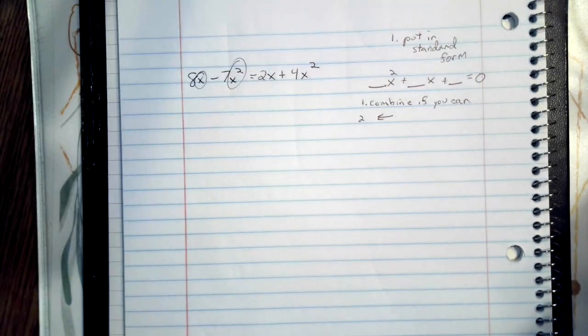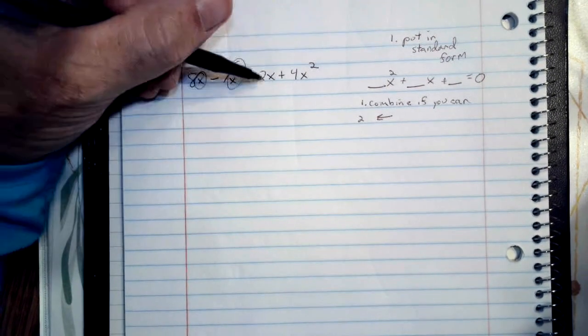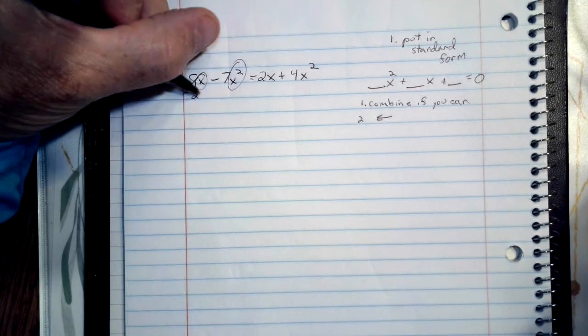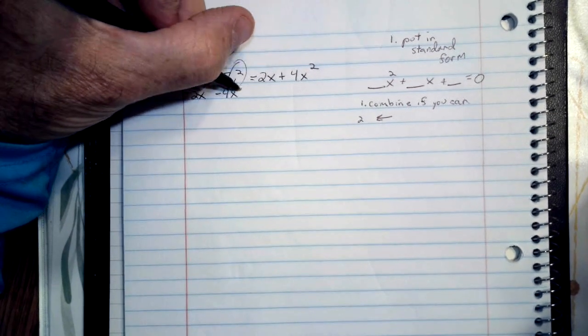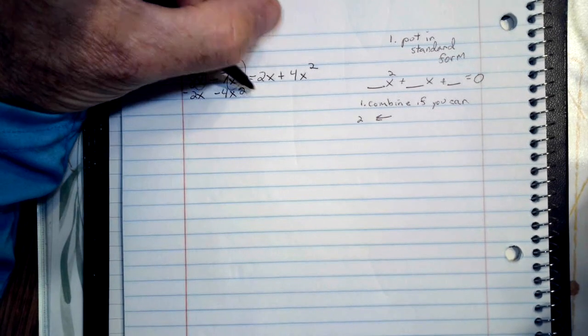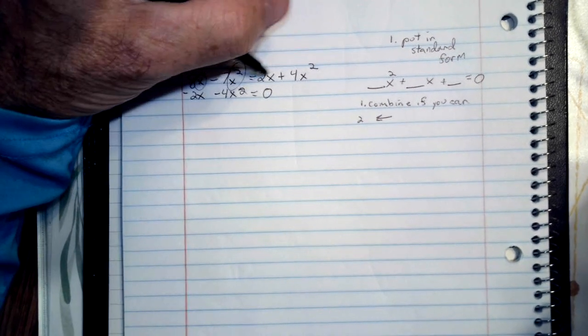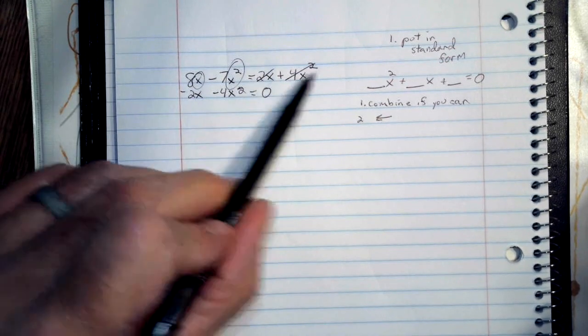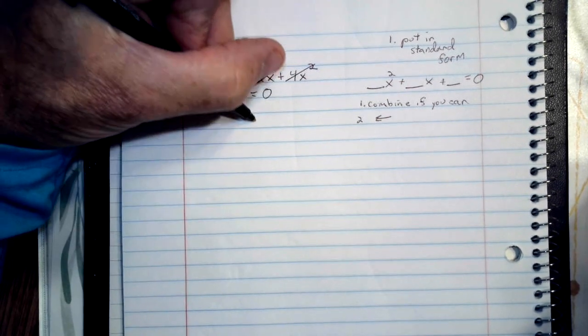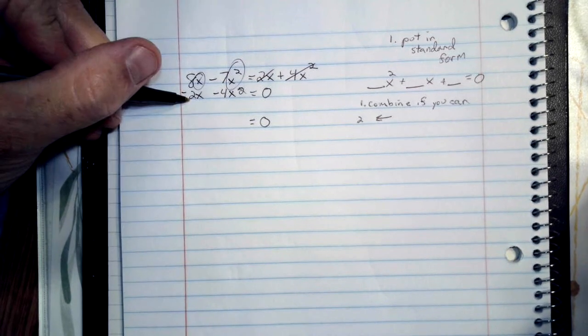Okay, second is move everything to the left. Okay, well, how do I get rid of this 2x? Subtract 2x. How do I get rid of the 4x squared? Subtract 4x squared from both sides. And then these go away. 2x minus 2x. So notice I didn't write underneath it. It's just like that. And so I'm going to then, well, what's 8x minus 2x?